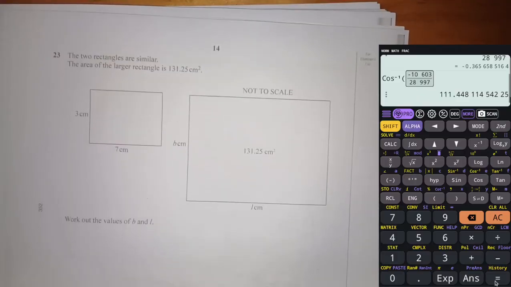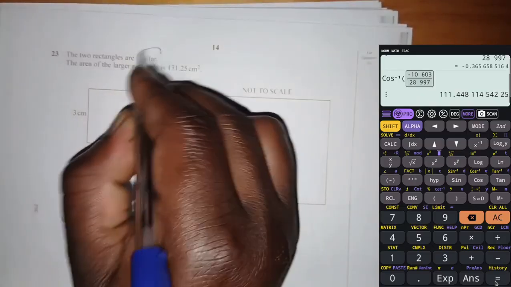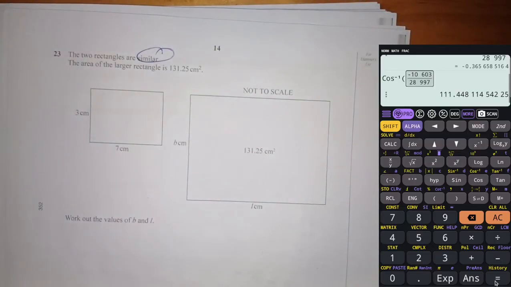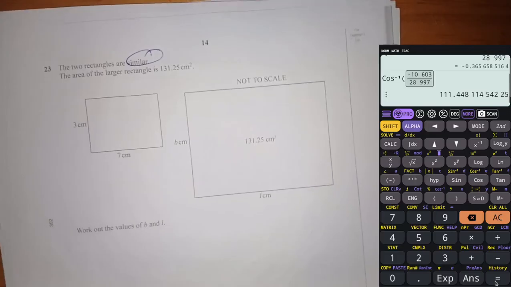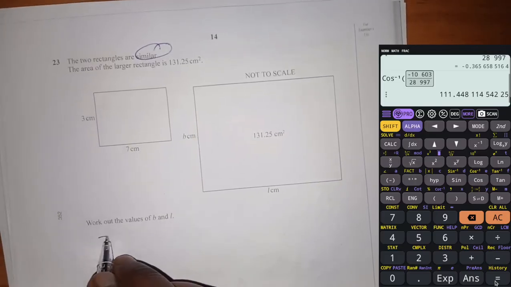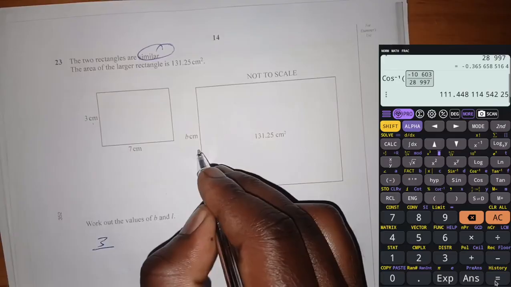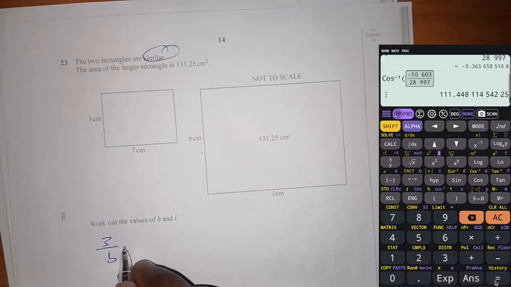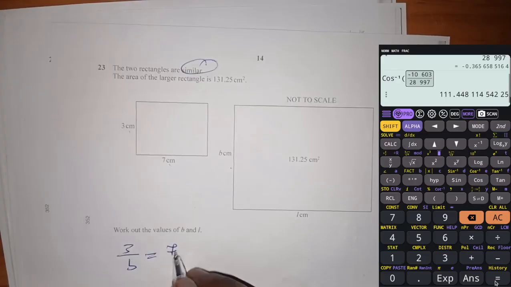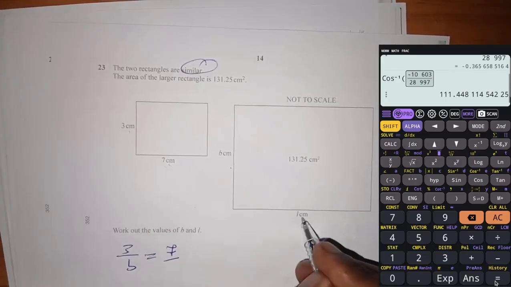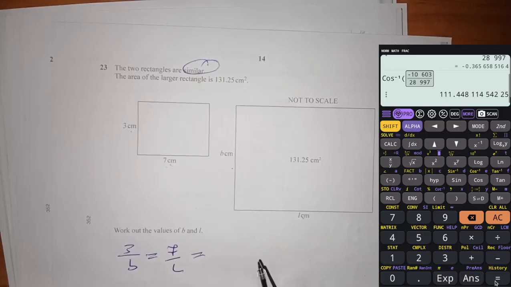Question number 14. Now this is a question on similarity. When 2 shapes are similar, the ratio of their corresponding sides will be equal. What does that mean? That simply means that 3 over B and 3, their corresponding sides, will be equal to the 7 over 7 is corresponding to L. This will be equal to any other side. No, there is no other side.